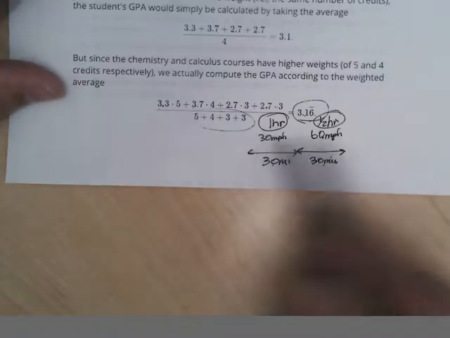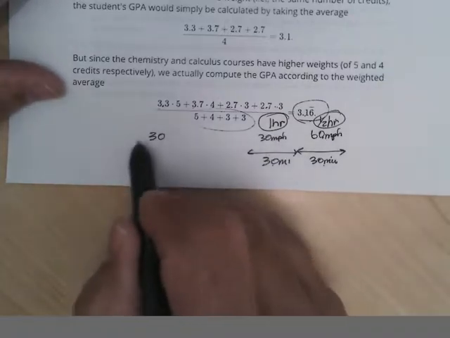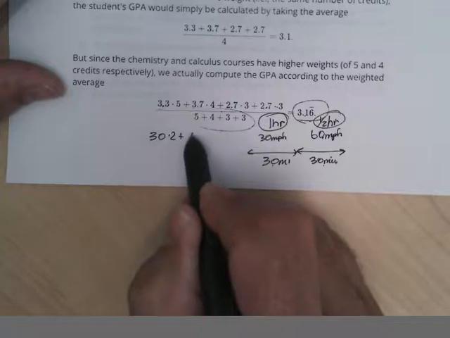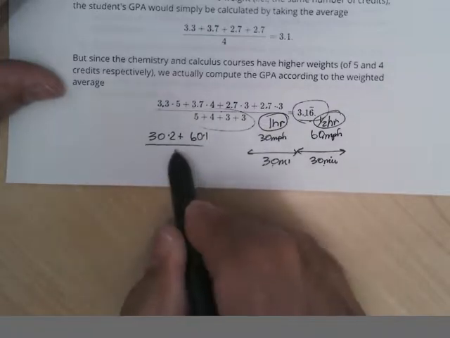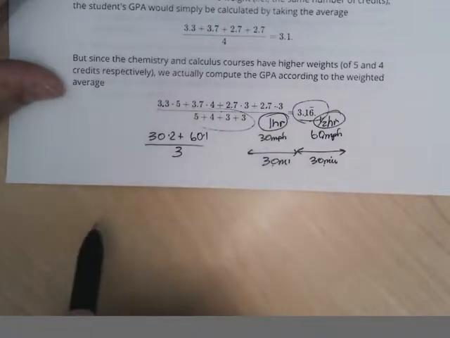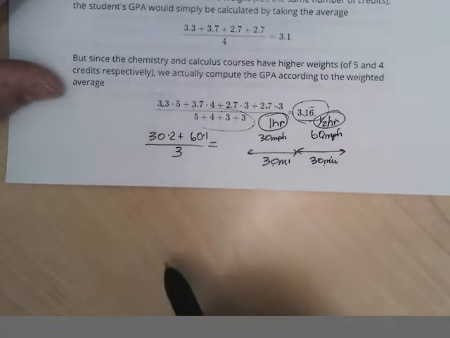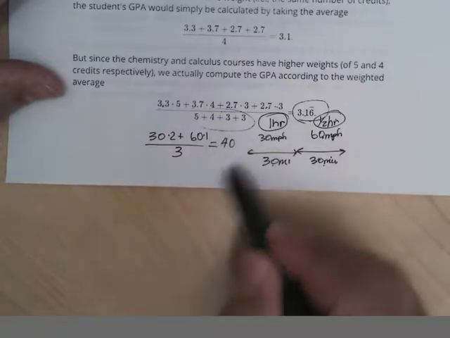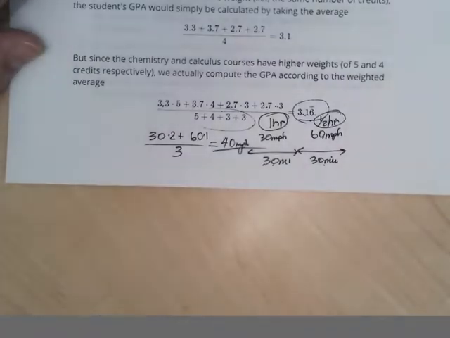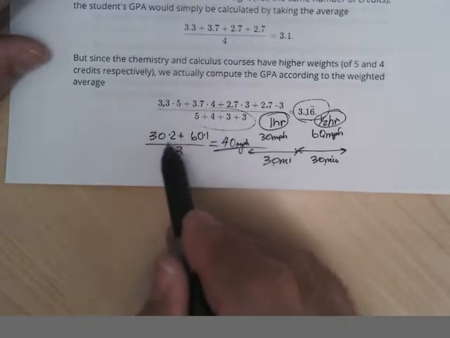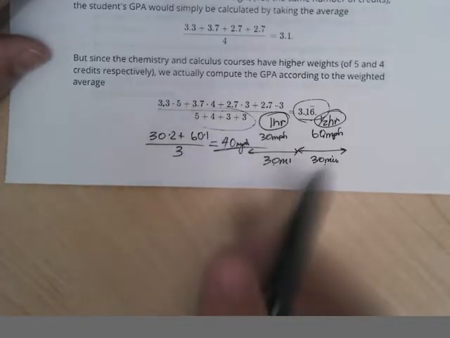And so to get this to work right, you would have to take 30 times 2 plus 60 times 1 over 3 half hours to get the correct average. And it turns out to be 40 miles per hour. Okay? Same idea. You have to weight your averaging here. Okay, what's that have to do with what we're doing?